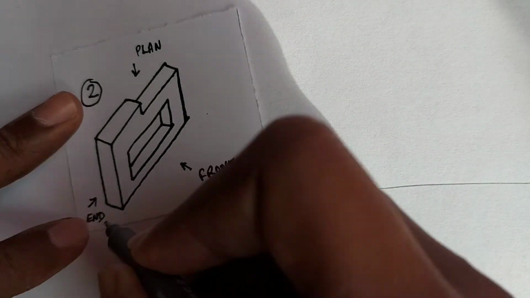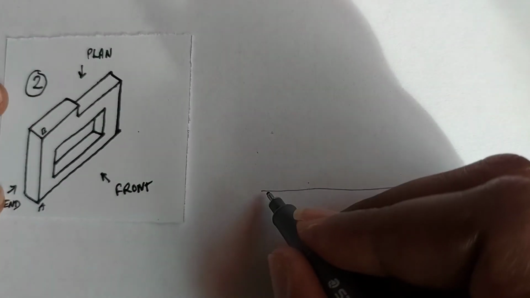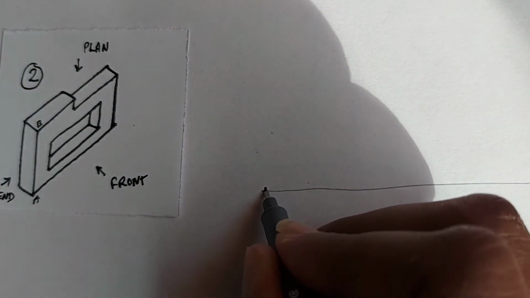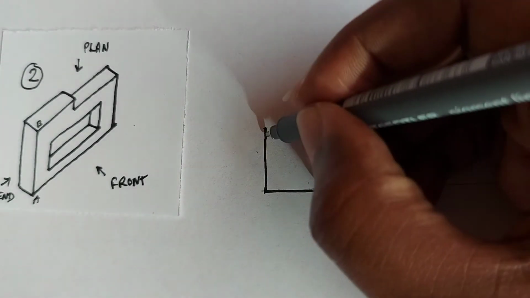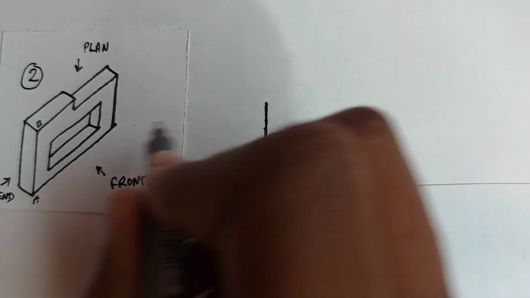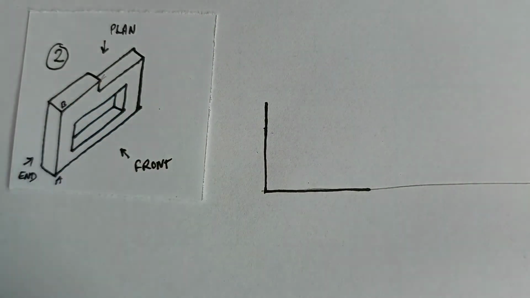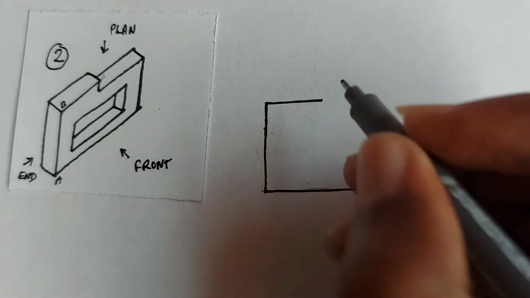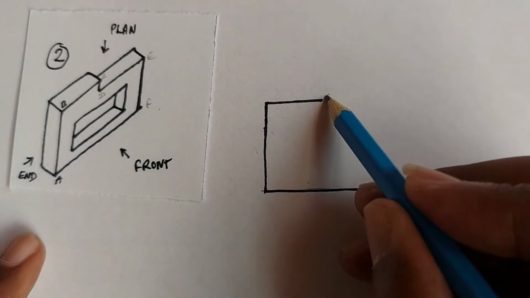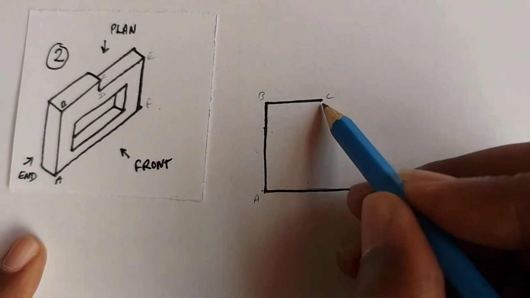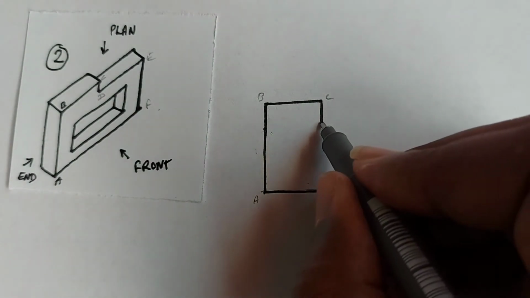Let me call this point here A, and this point here at the top B. So A can be here, and I'm going to draw across. So A comes up to B. Then from B, we're going to go across to this point here. So you're trying to follow each point. If I call those points C, D, E, and F, from C we would come down to D, and then we will come across to E. C comes down to D, then it comes across to E.